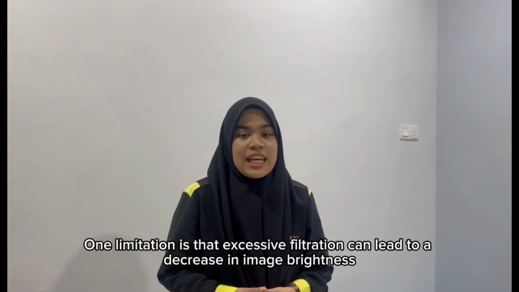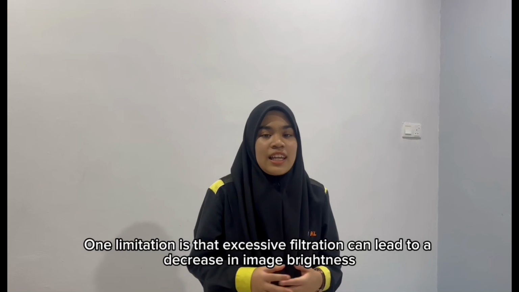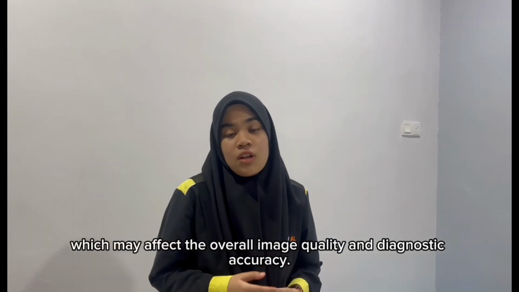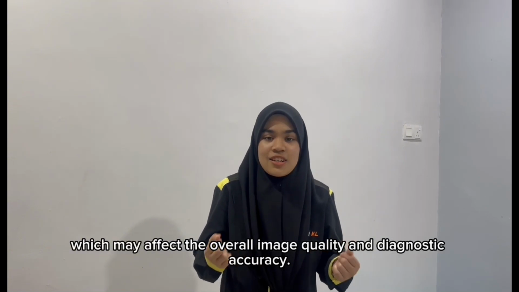One limitation is that excessive filtration can lead to a decrease in image brightness, which may affect the overall image quality and diagnostic accuracy. Okay, that's all from me.